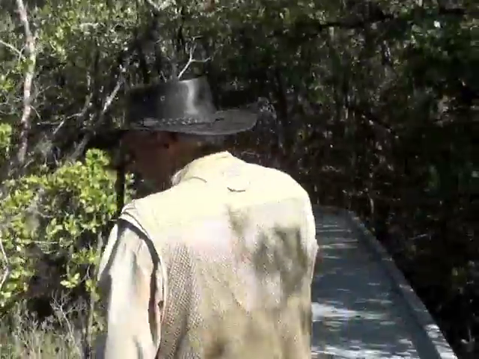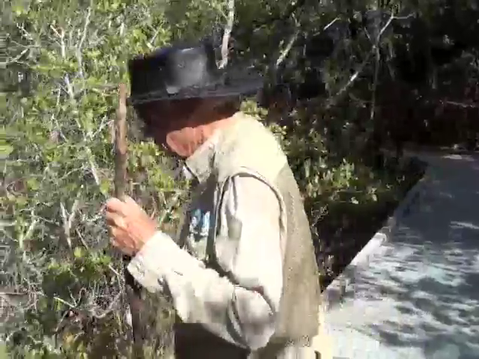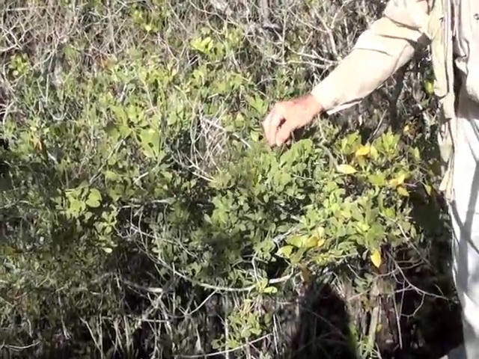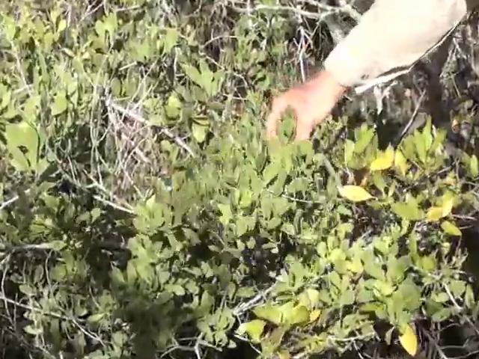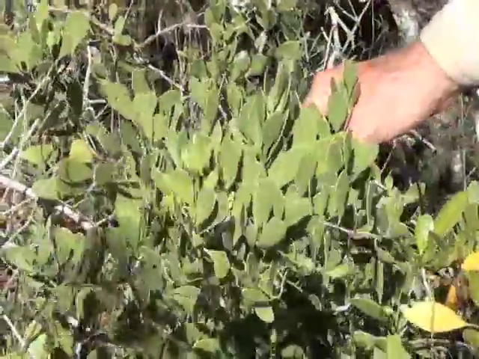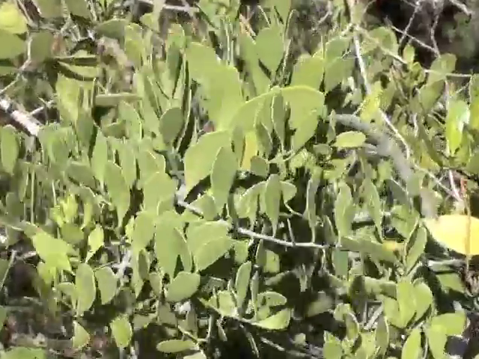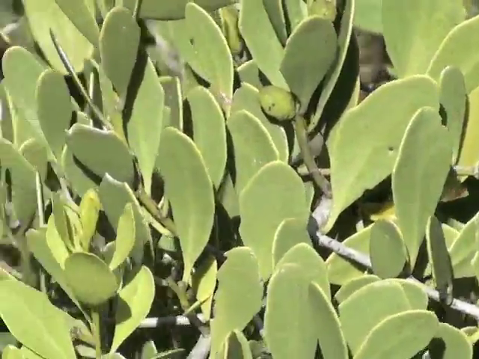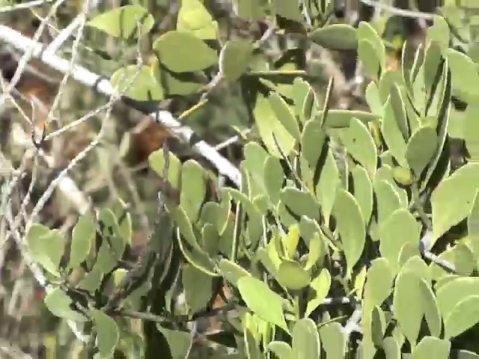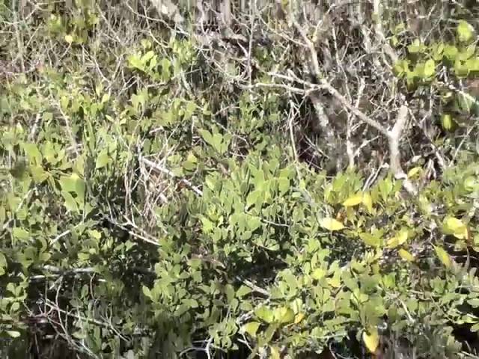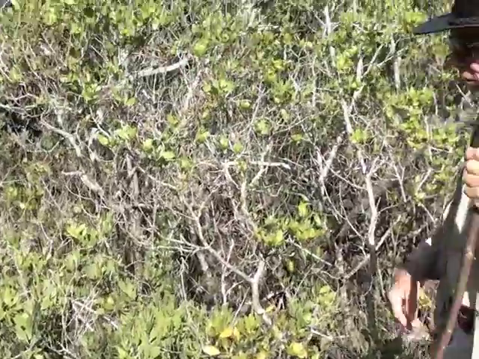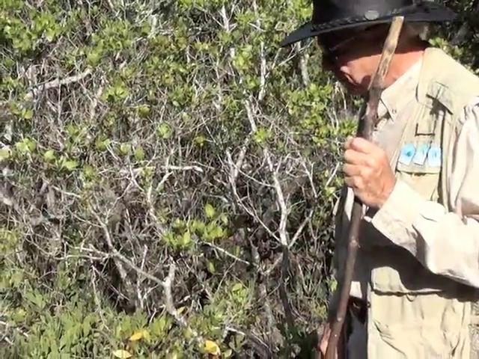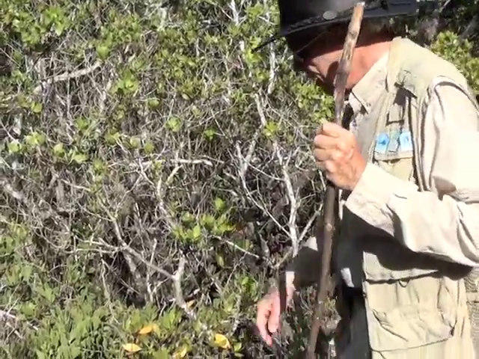Here we have another plant right here. This is also a succulent. You can tell from the fleshy leaves here. This is Matelea floridana, or Florida spiny pod. It is threatened. We have quite a few specimens of this here in the preserve, but we don't know anywhere else in Lee County where this particular plant lives. So we're quite happy to have it.